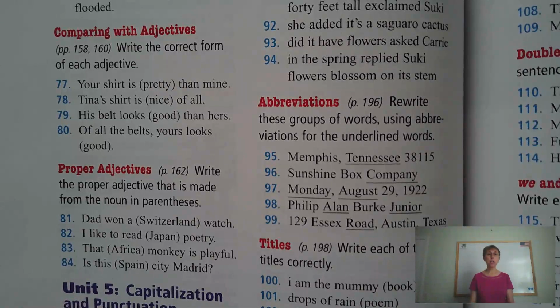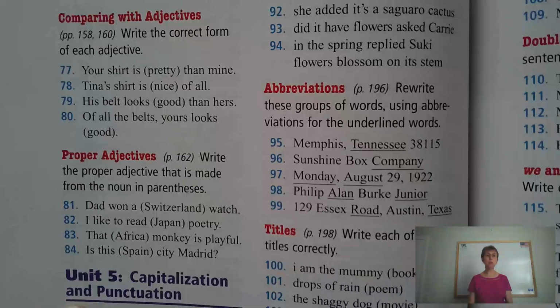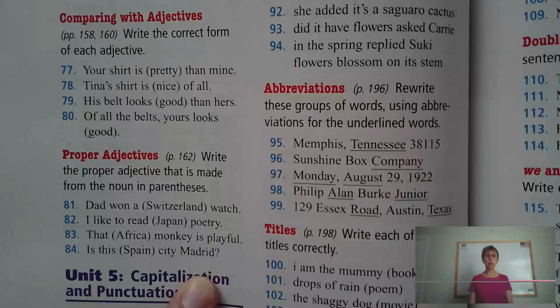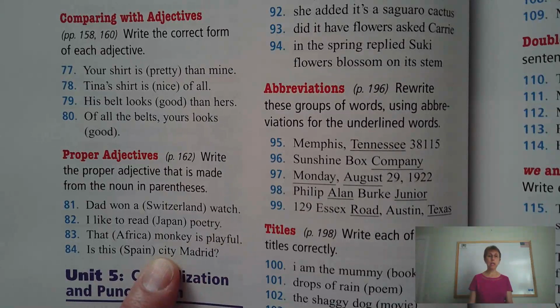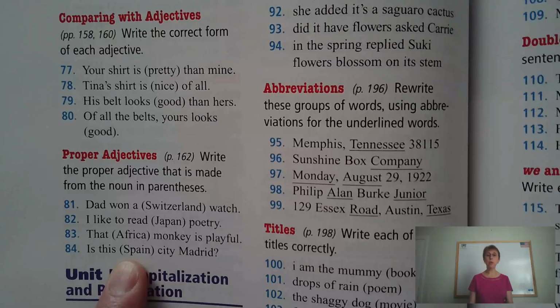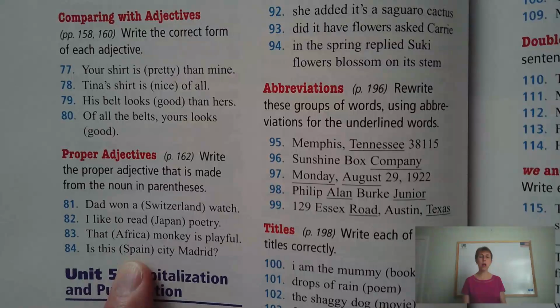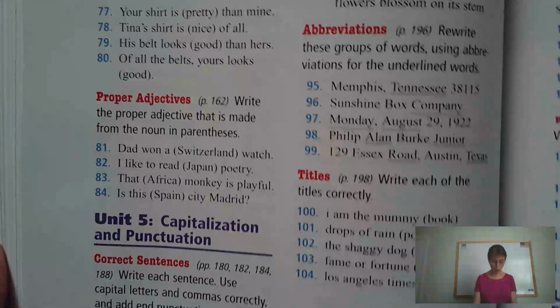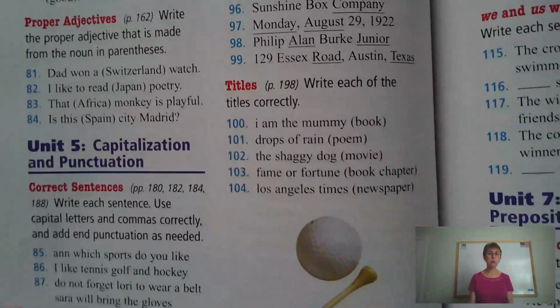Write the proper adjective that is made from the noun in parentheses. "Is this Spain city Madrid?" In other words, it's a city in Spain, so that is called a Spanish city, using the proper adjective Spanish.